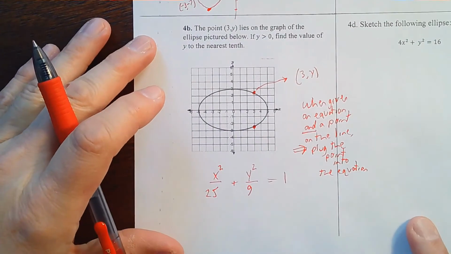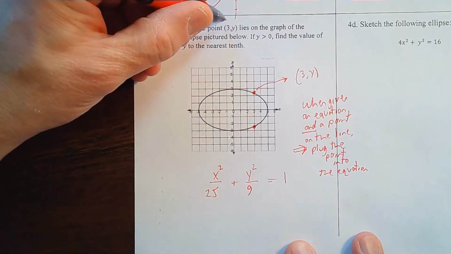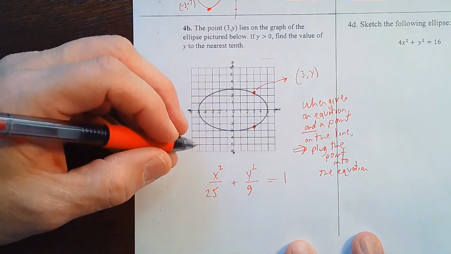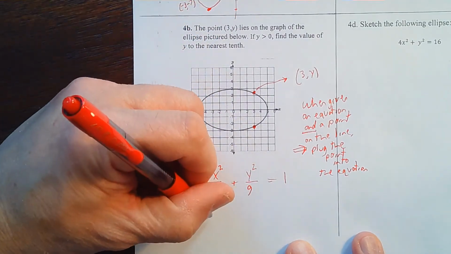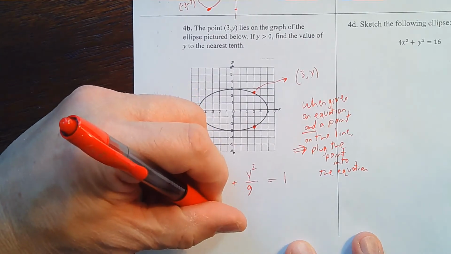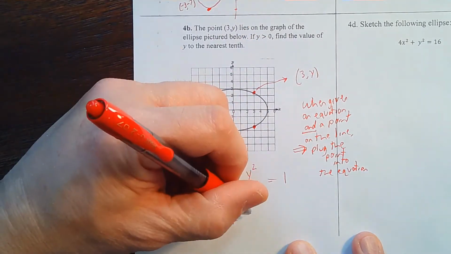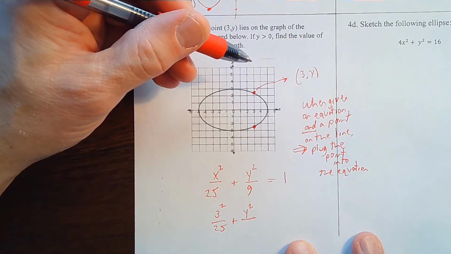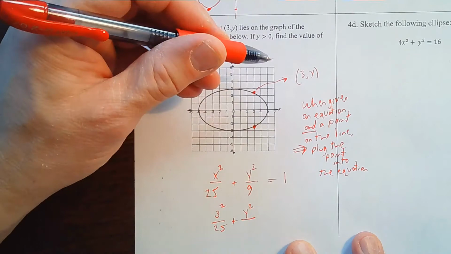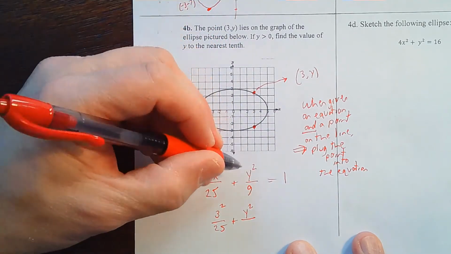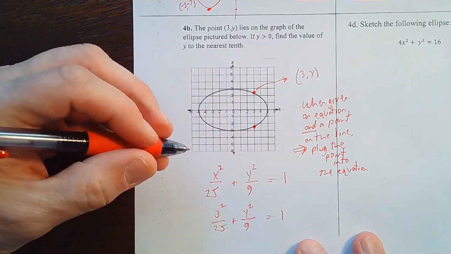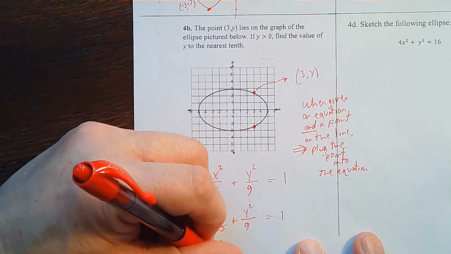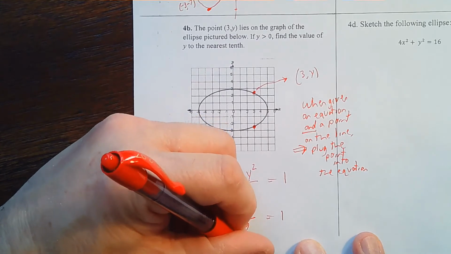So let's go ahead and do that here. 3, y lies on this curve. So I'm going to plug in 3 for x. So I get 3 squared over 25 plus, now the y is just y, so I'm going to leave it as y squared. If this was 3, m, I'd make this m squared. Whatever it is, just plug it in automatically. Equals 1. All right, so now we've got 9 over 25 plus y squared over 9 equals 1.